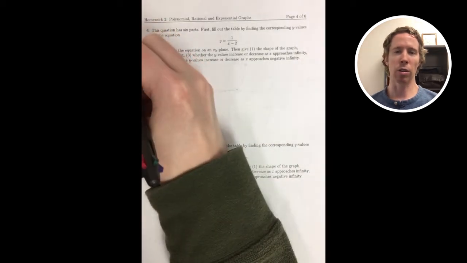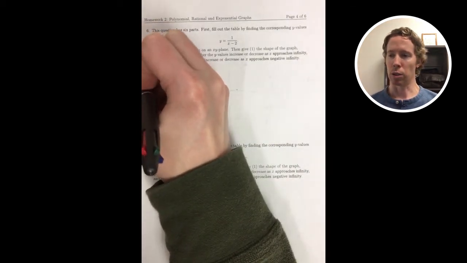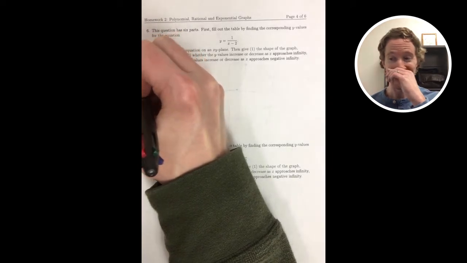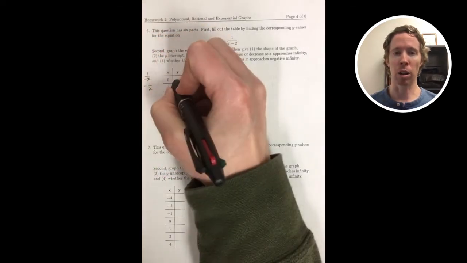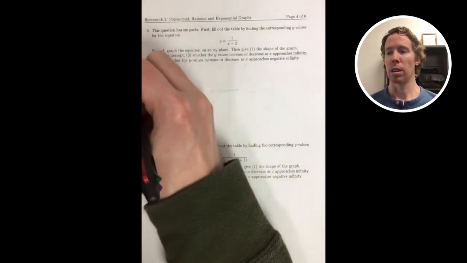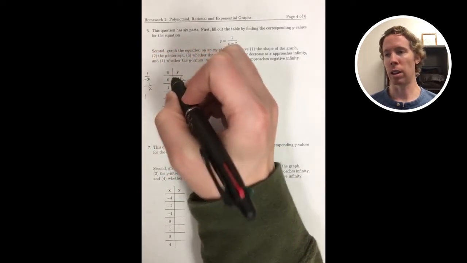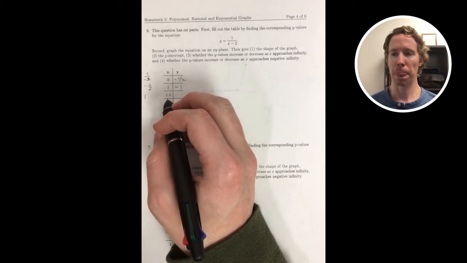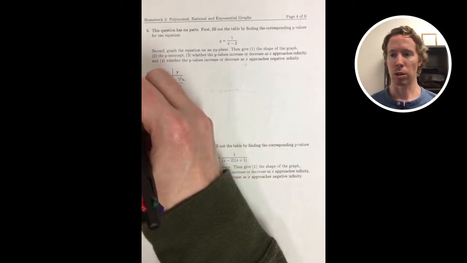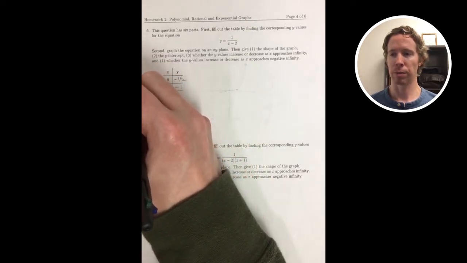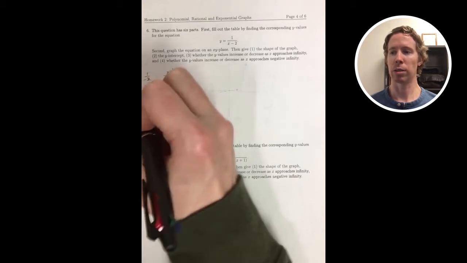In number 6, we have another rational equation. So we got a polynomial on top, the 1, and then divided by another polynomial on the bottom. This time the polynomial on the bottom is slightly more complicated than in number 5. So we'll just plug in our points, see what we get out.